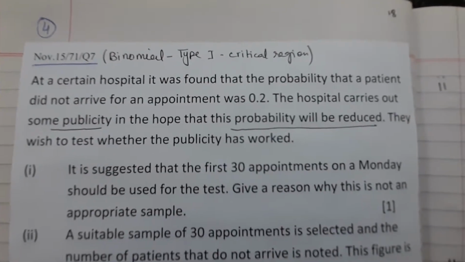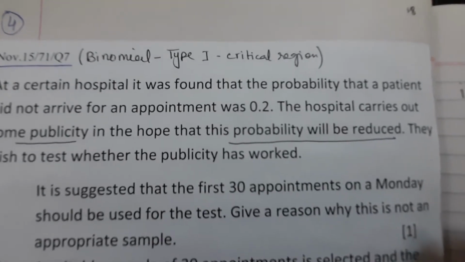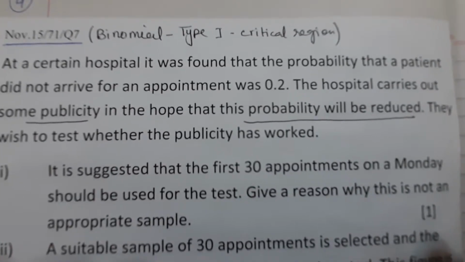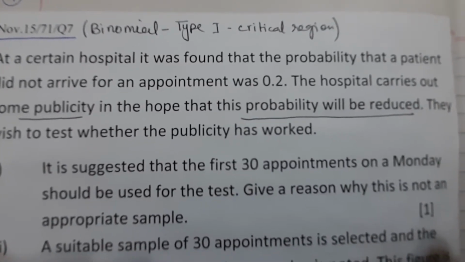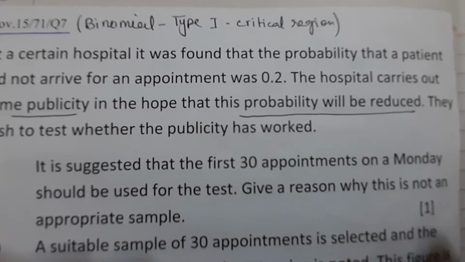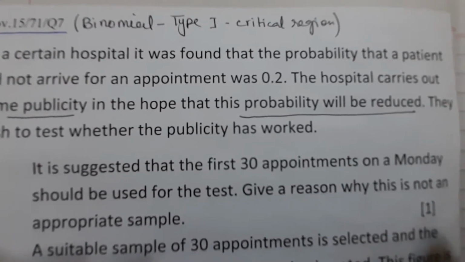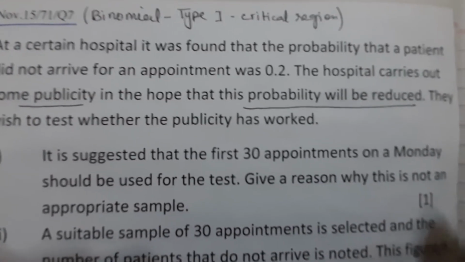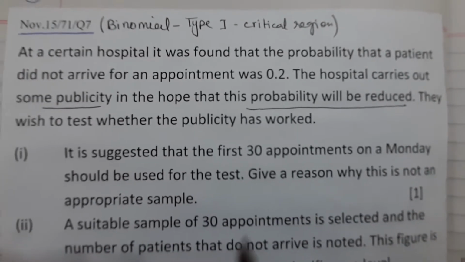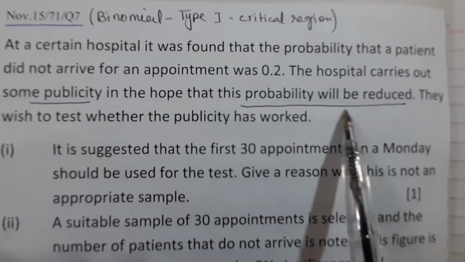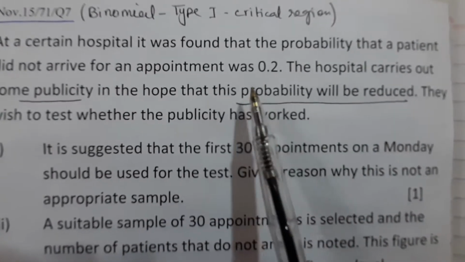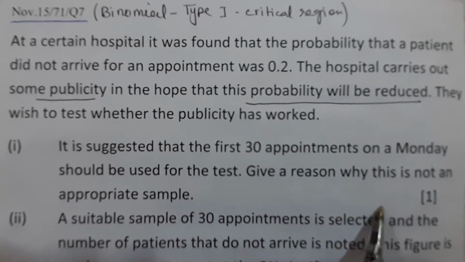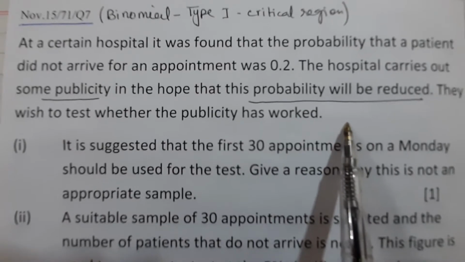Okay, so now look at this question. This is again a binomial question, and it is about type 1 error in critical region. In this question, it is about a hospital and patients, that patients take an appointment and then they do not turn up for the appointment. And the probability that they do not come for the appointment is 0.2. So the hospital carries out some publicity and they are hoping that the probability will reduce. Because if the probability increased, it means more patients are not coming. So after publicity, they are expecting that the probability of not turning up will reduce.